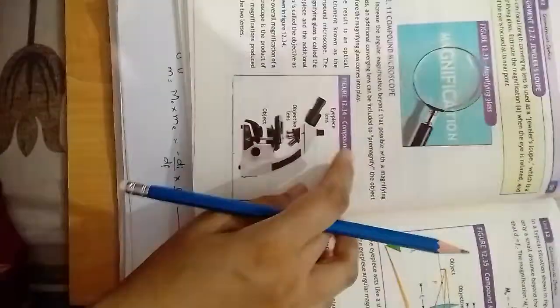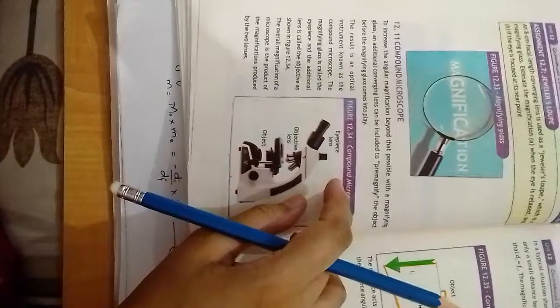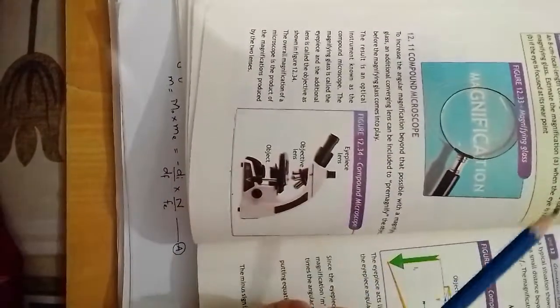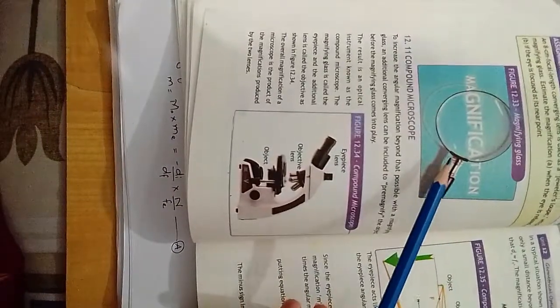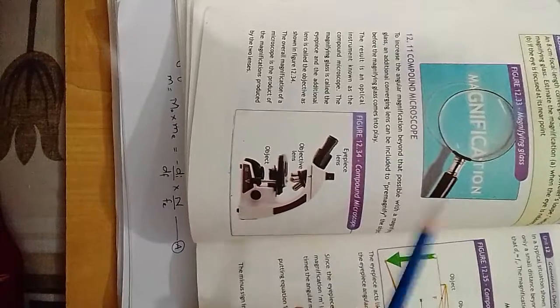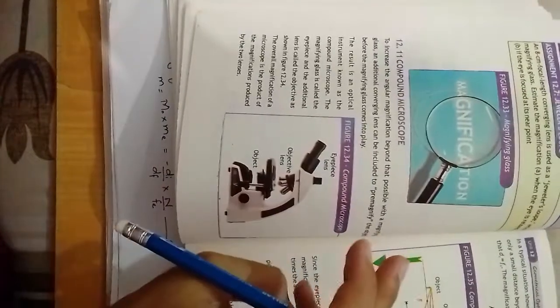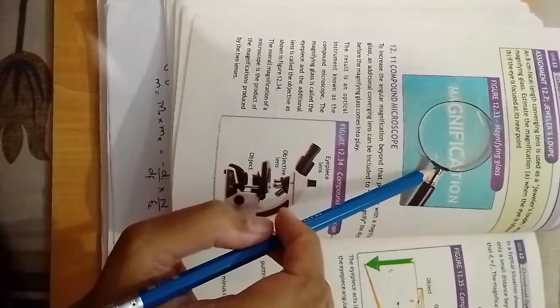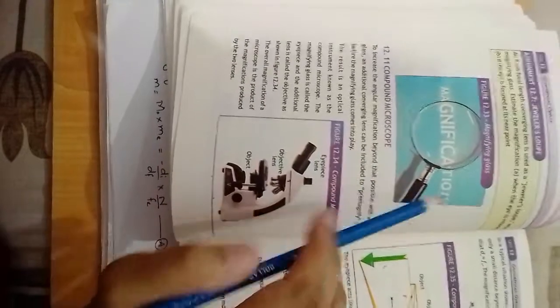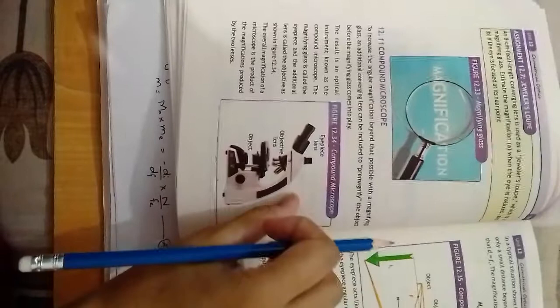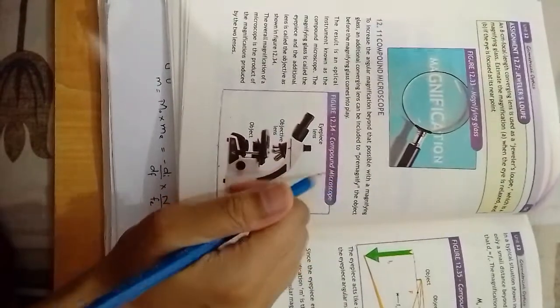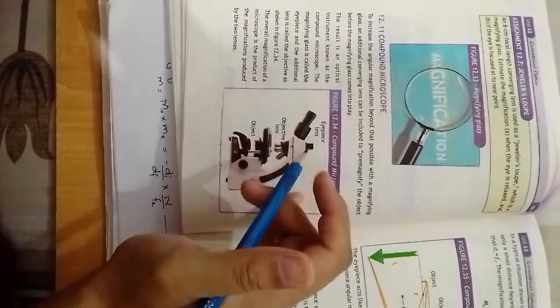If we want magnification much more than that of a simple magnifying glass, what are we going to do? We're going to use a compound microscope. A compound microscope uses two kinds of lenses to produce magnification, using the angular magnification of both the lenses. It's actually the combined effect of two kinds of lenses.